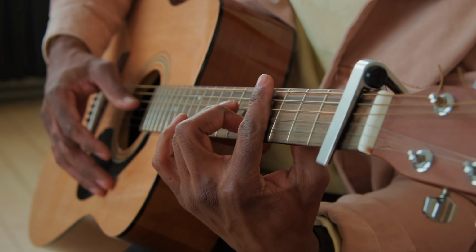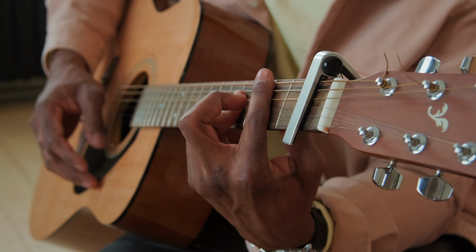If you've ever sat down at a piano or picked up a guitar and tried to write a good chord progression, and you just thought to yourself, what chords am I supposed to be using? I feel so lost right now. Don't worry, you are totally not alone. A lot of people, when they first start making music, feel this way.